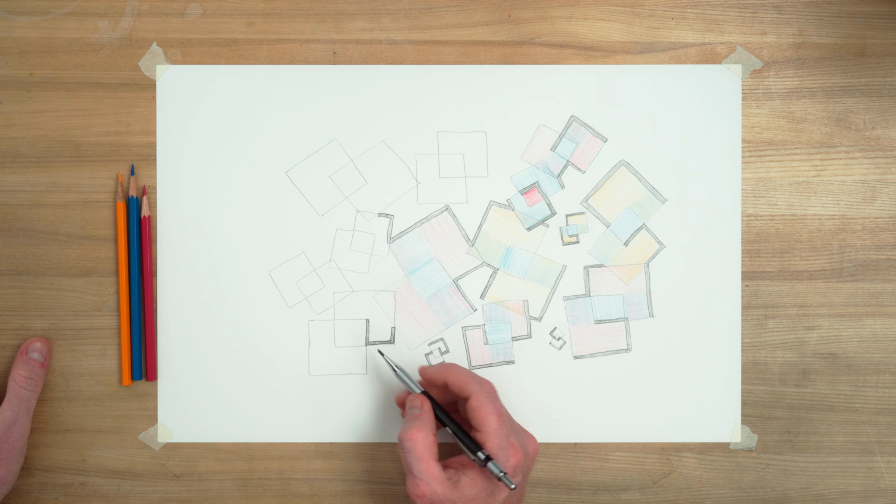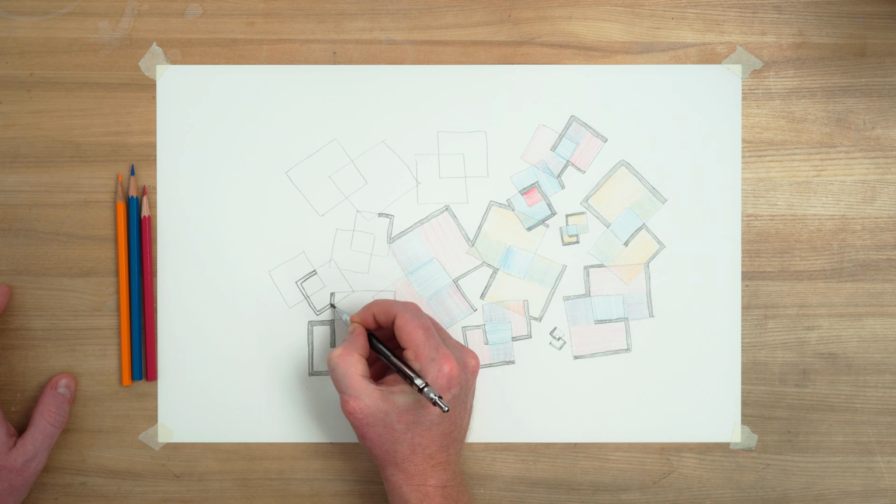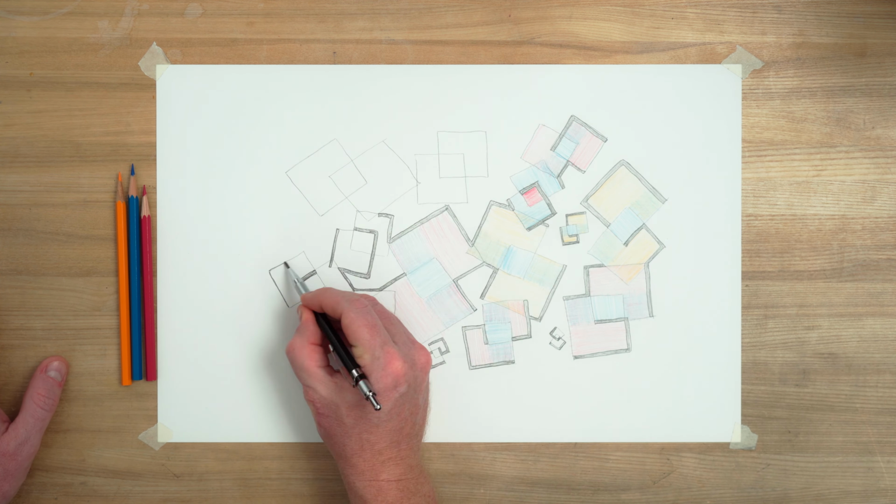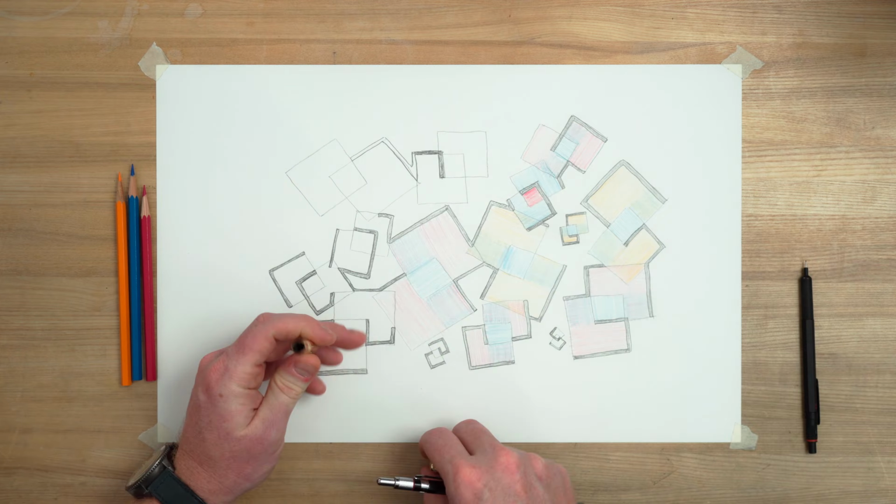Patchwork of colors starting to form. The potential of these things currently held in their own space. Perhaps we could play with that.